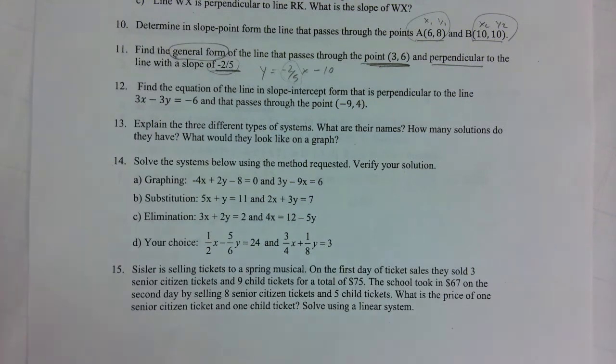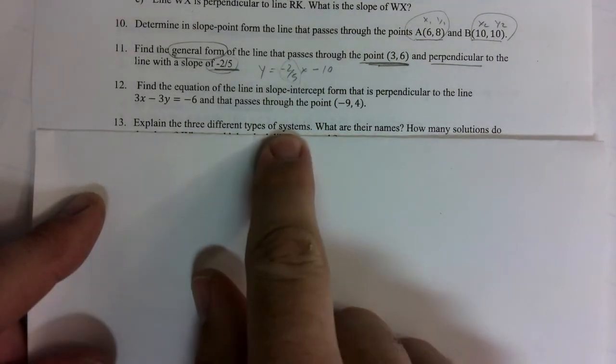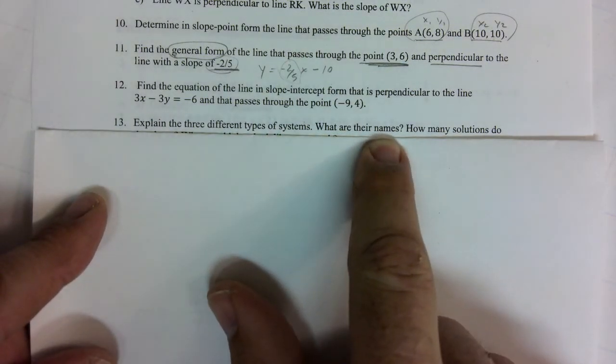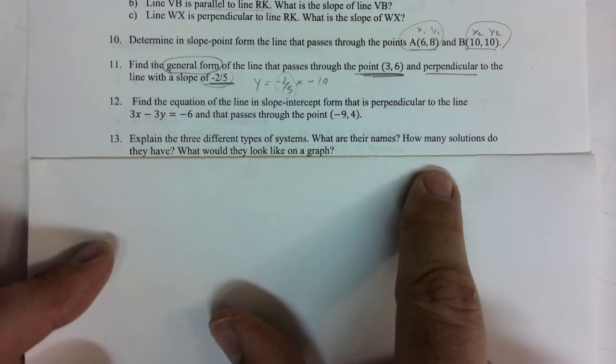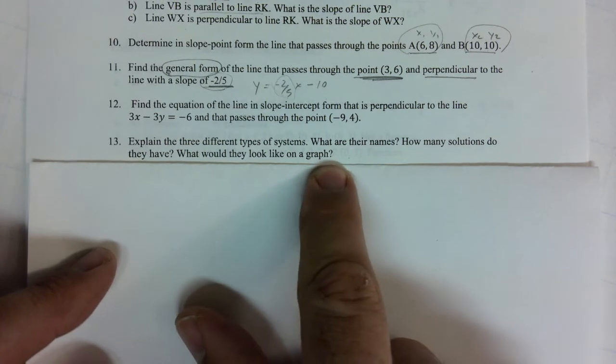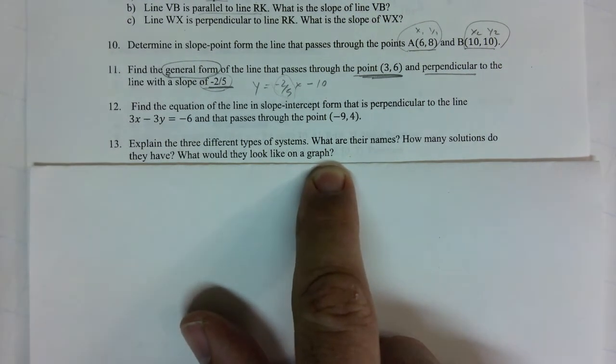Okay. I want to do a system. Explain the 3 types of systems. What are their names? How many solutions do they have? What do they look like on the graph? So you have one solution. That's when they have different slopes and they meet, right? Then they will meet. They have one point that they share.